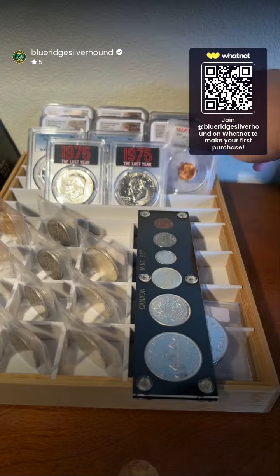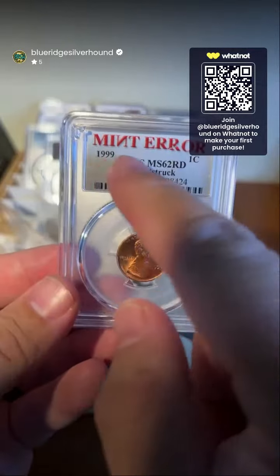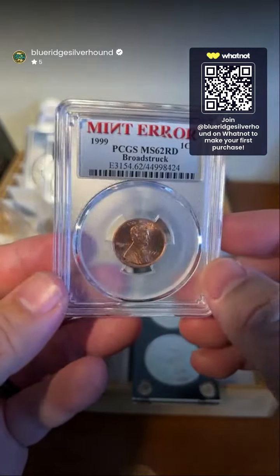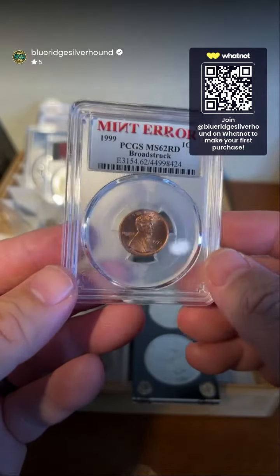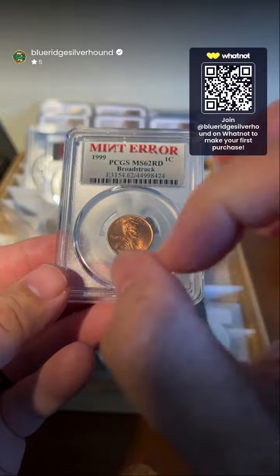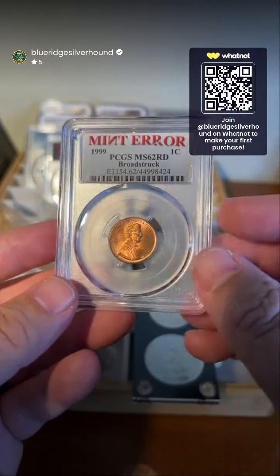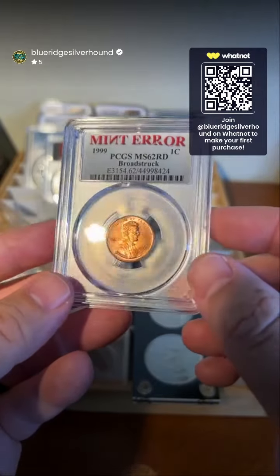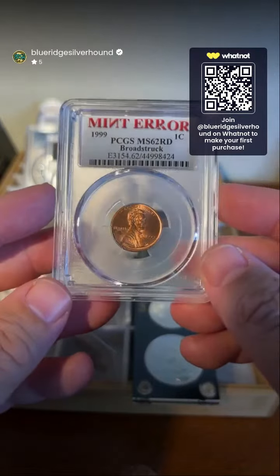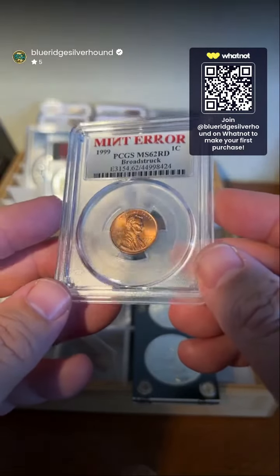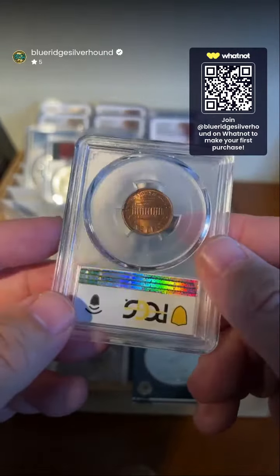Okay, we got a mint error because that's what the slab label says. That's actually kind of cool. The letters are all backwards there. 1999 Lincoln Memorial cent broad strike. So there was a malfunction in the collar that held the coin in place during the striking process. When that collar isn't there, the metal flow has to go outwards, so it makes the coin a little bit bigger. This one is probably between the size of the current Lincoln cent and a nickel. Or it could be about the size of a nickel.